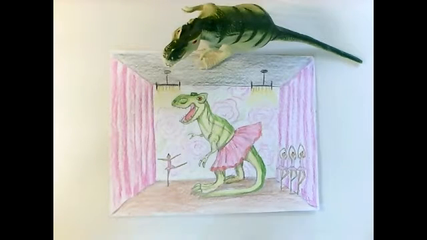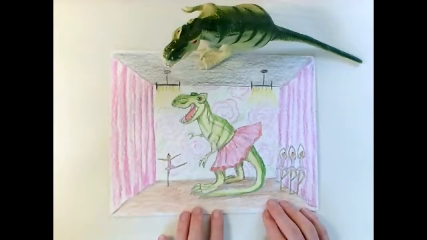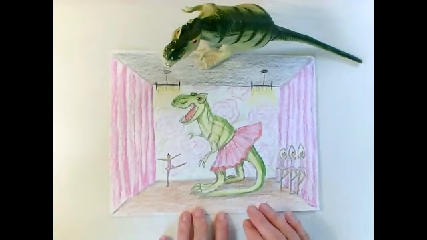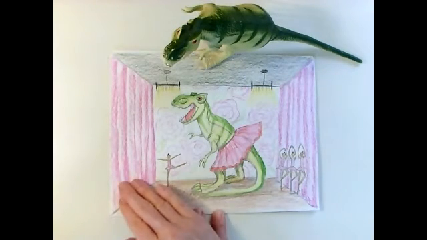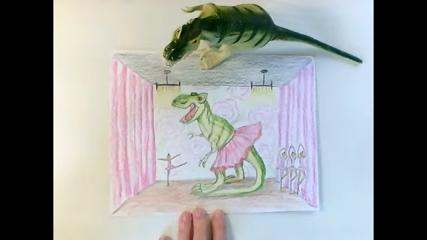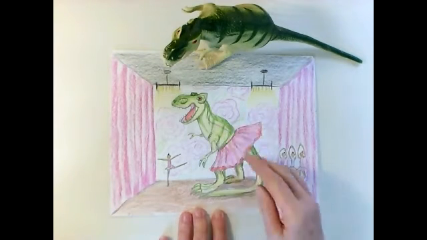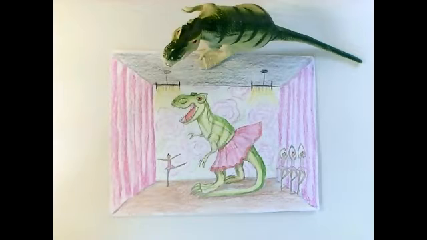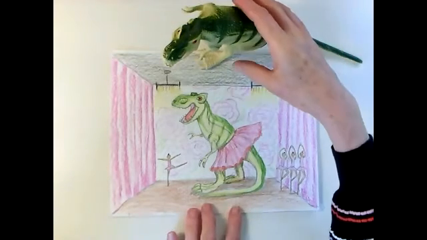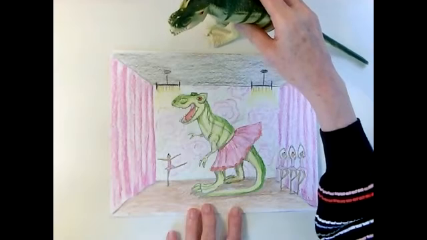And as you can see in this picture, it looks like Theodora is in a room with a ceiling, a floor, and two walls, and that she's actually in the room because she's not right on the edge of the paper. She's back towards the background. So I'm going to show you how to create space in your picture today using your favorite toy as a character. So here's some examples of Theodora as a character.